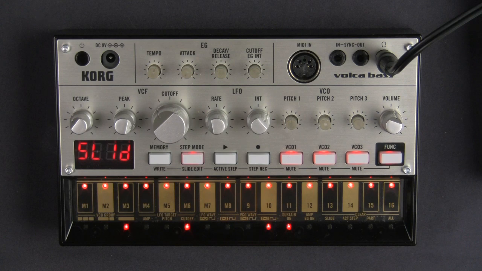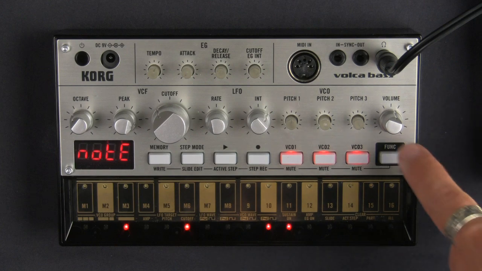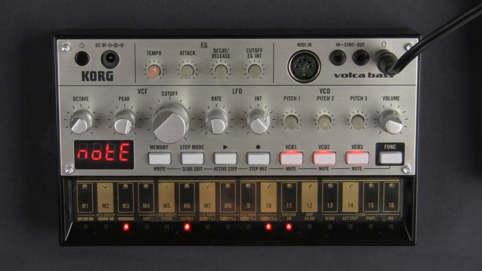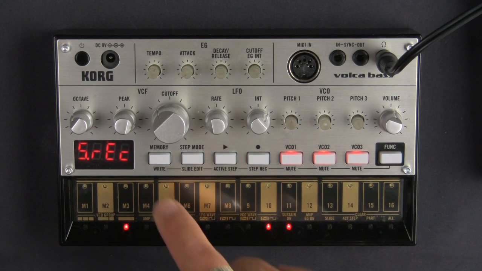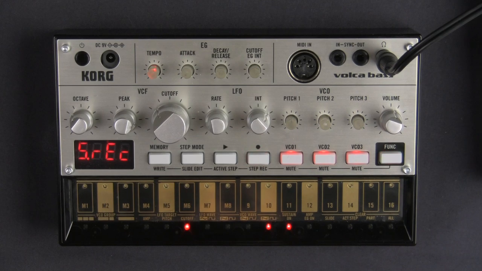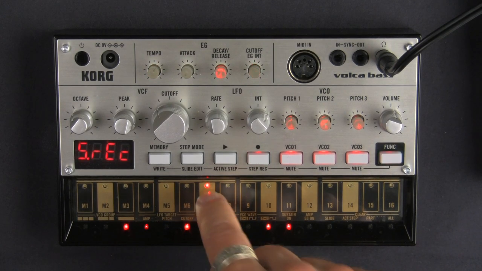Of course, if you want to record in a step fashion, you also have that ability. Let's erase what we have here. And so we just press Function, Record, and then you see a blinking light. That tells you what step you're on, and you input whatever note you want there. I'm going to choose M4. Now it wants to know what I want for the next step. I'll do M4 again. Next step, M7.